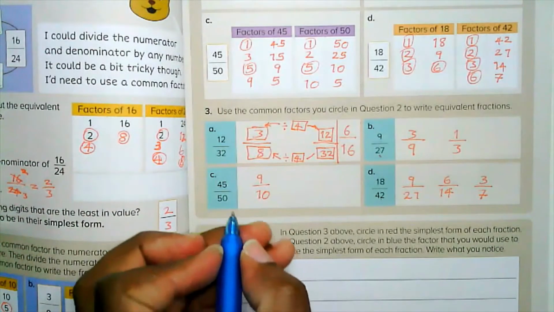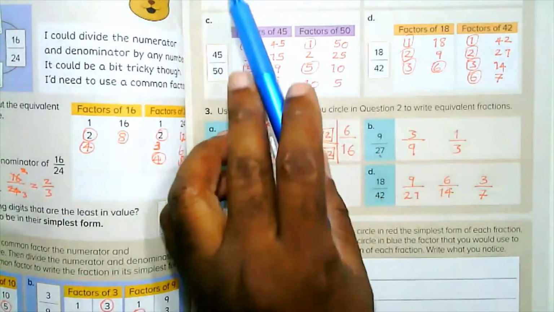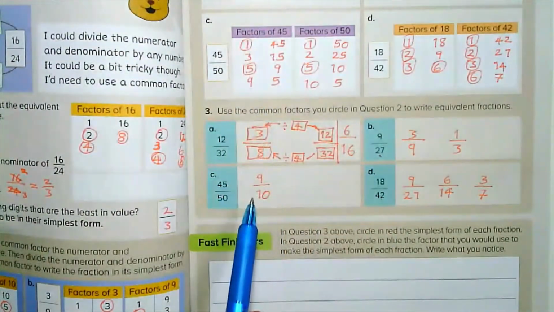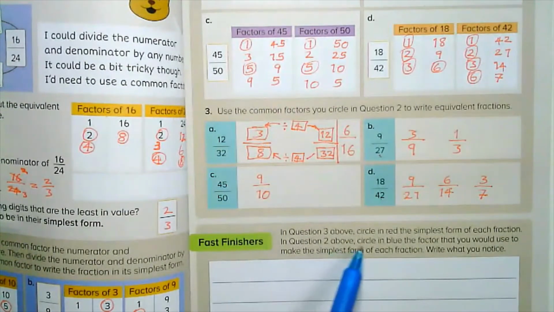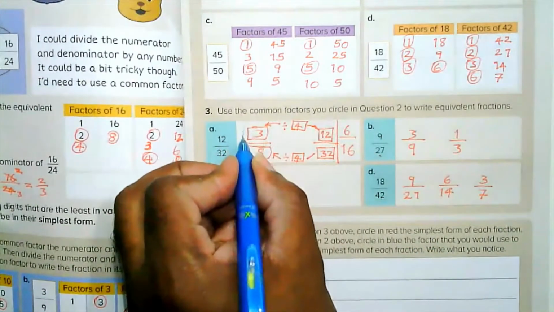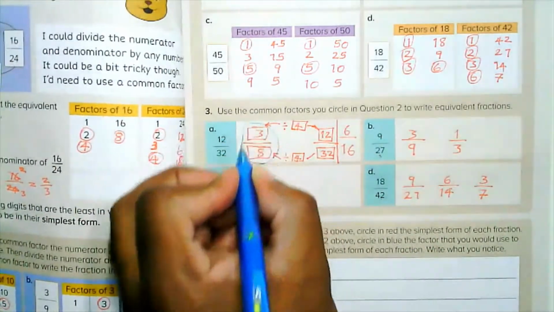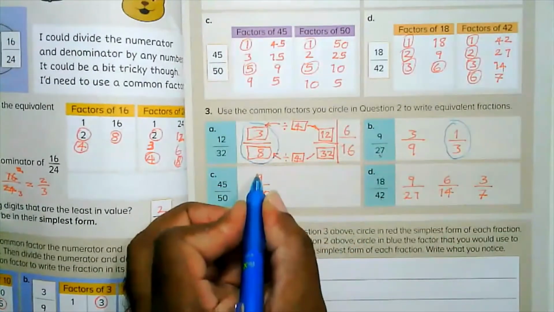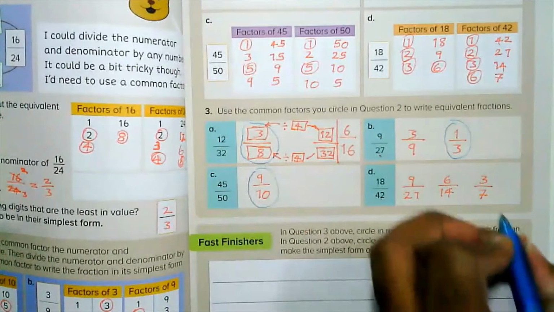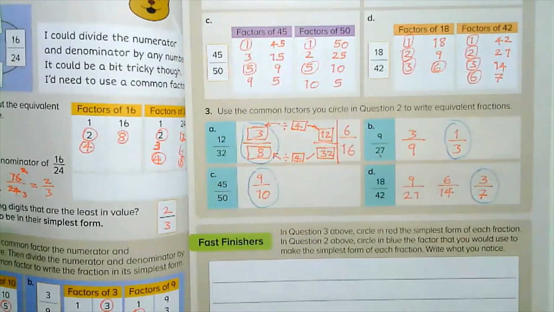So in question 2, circle in blue, I circled already, and circle in red in question 3 the simplest form. So the simplest form is 3/8, 1/3, 9/10, 3/7 because we cannot simplify it further.